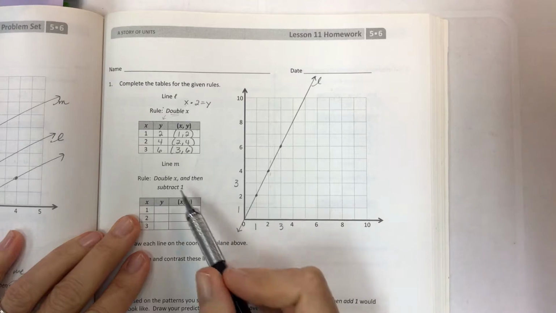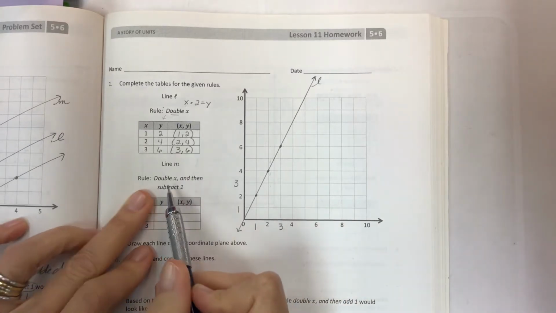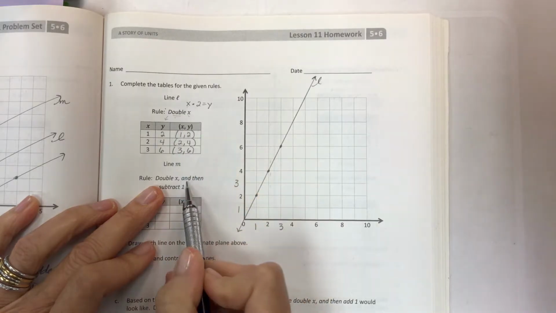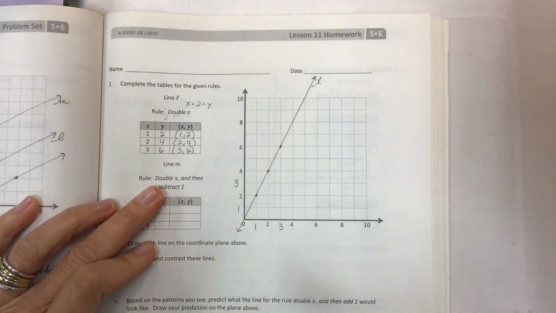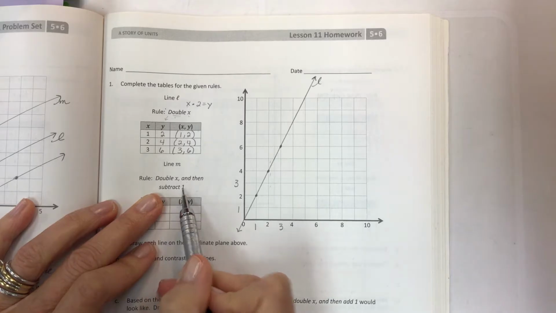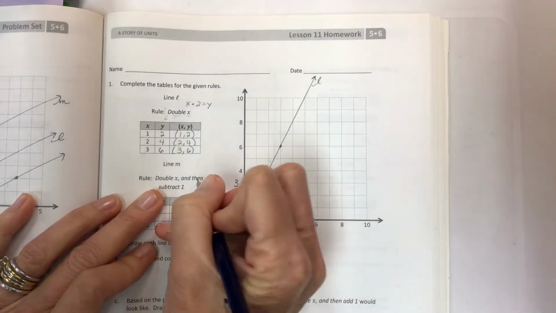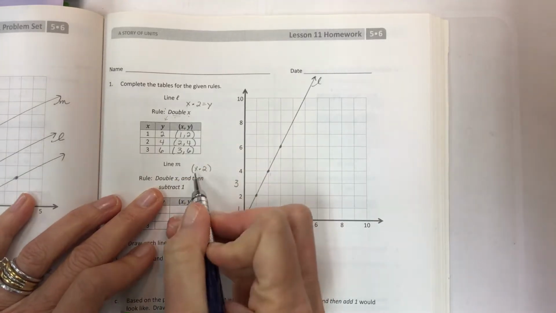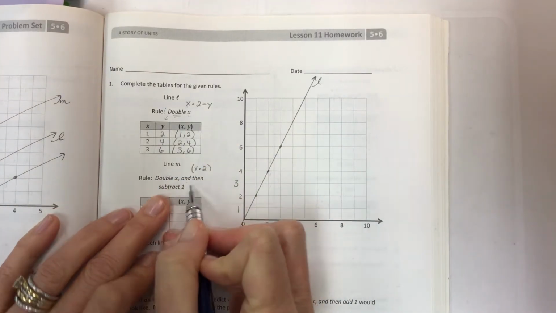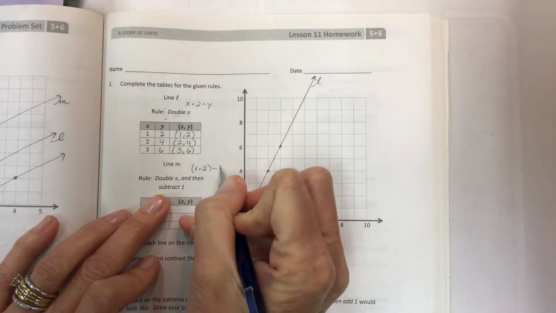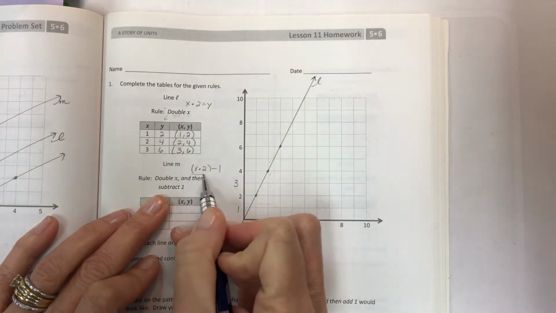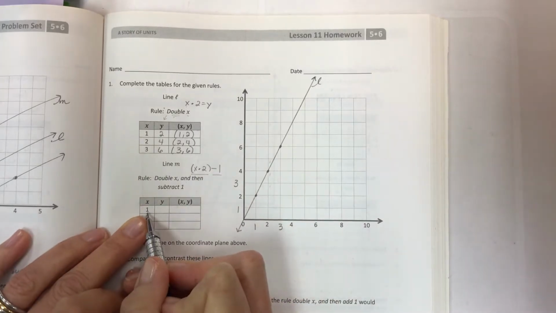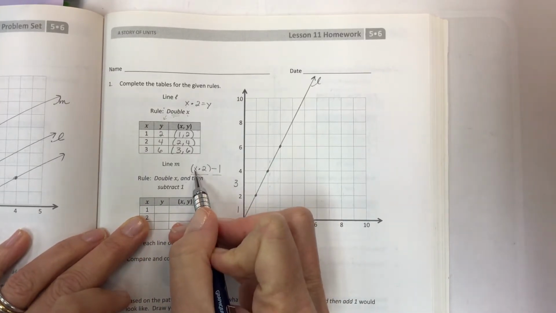Okay, for the next one, we're going to also follow the rule for line L, but then we're going to have this mixed operation. We're going to subtract 1. So we're going to double x, so the formula will be x times 2. Still have to start with that. But after doubling x, you will then subtract 1. So your formula now has 2 steps. First multiply, then subtract.